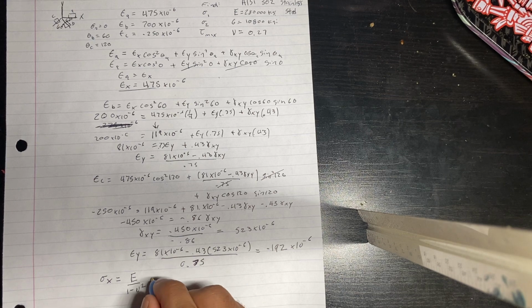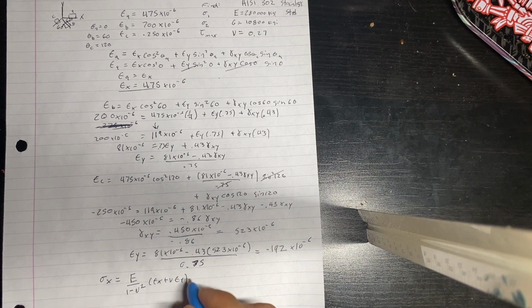For the x direction, it's going to be epsilon x plus Poisson's ratio times epsilon y. We can go ahead and solve that.